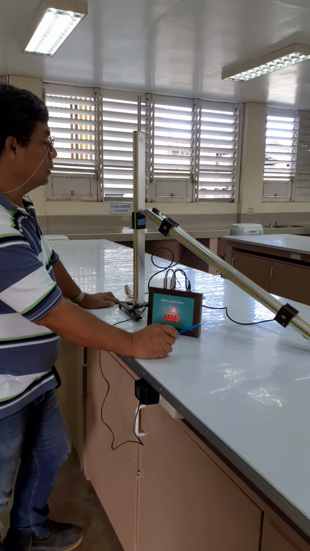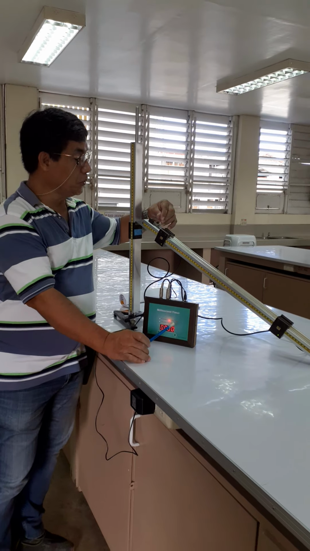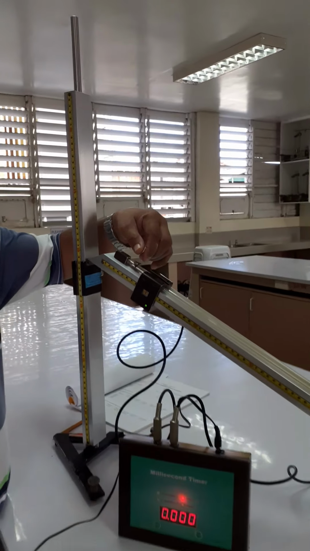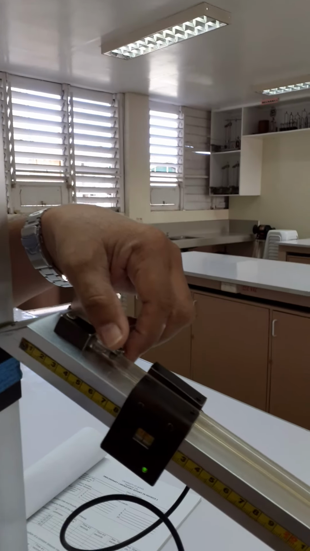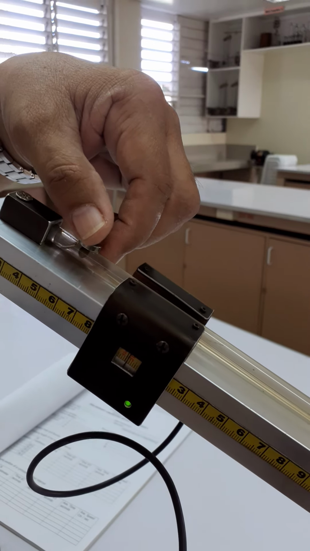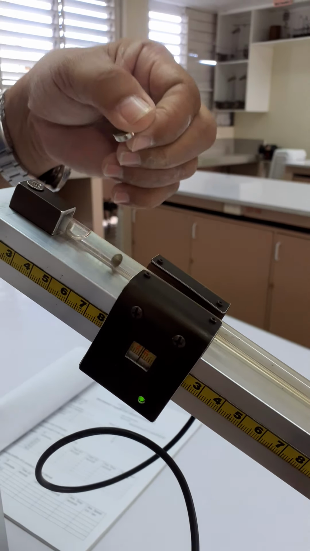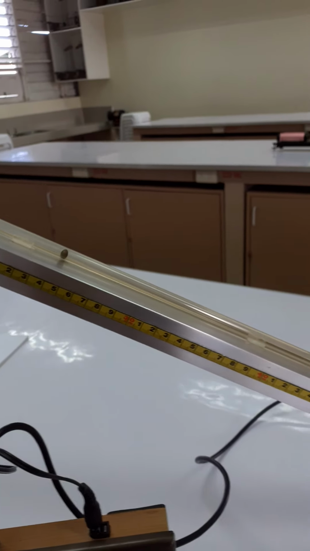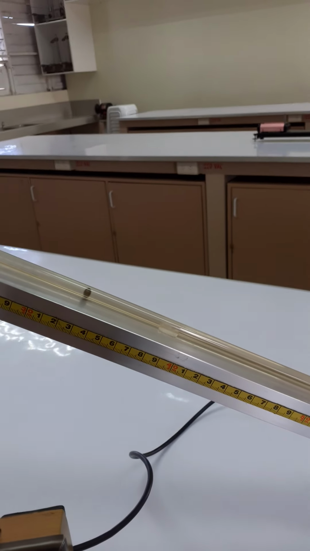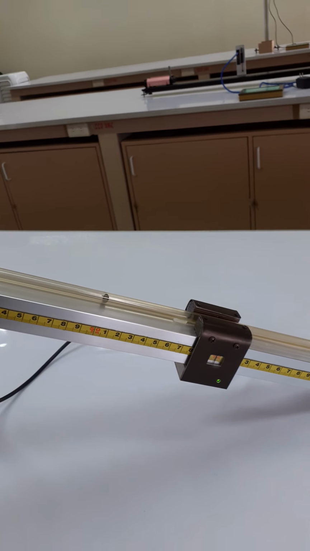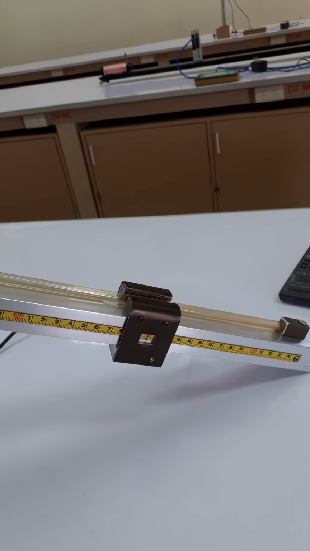So for instance, I will just show you an illustration of how this object moves. I release the magnet because the object there is steel. When I release the magnet, the ball flows and the timer starts, up to the point that it reaches the second sensor.